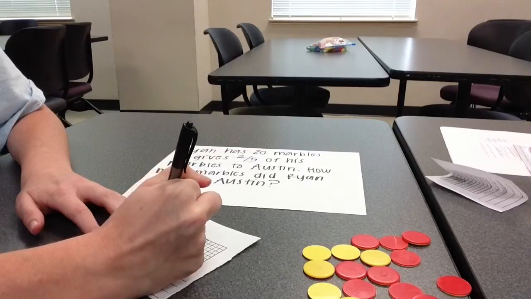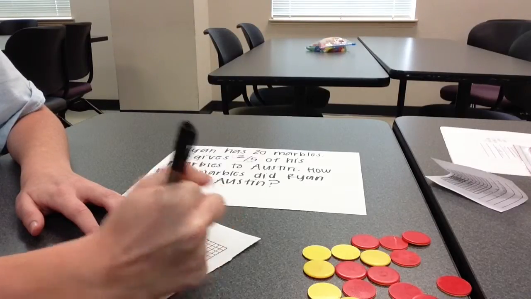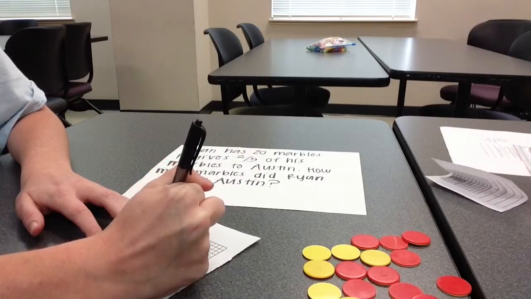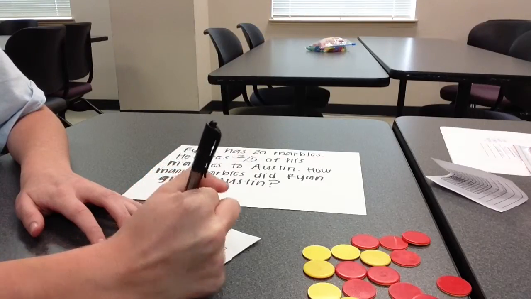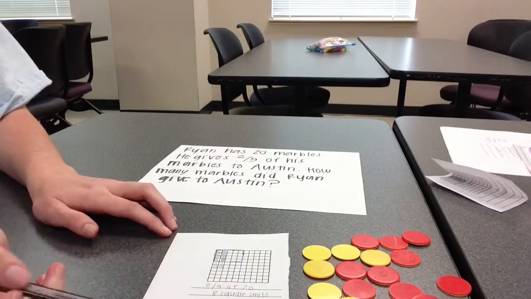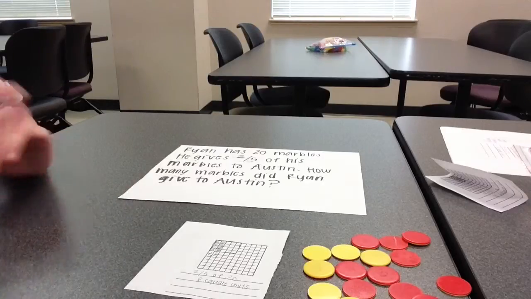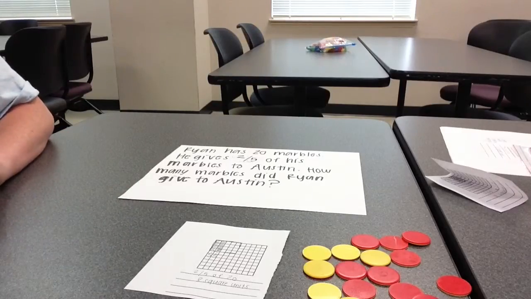So 2/5 of 20 is 8 square units, because I am using an area model. So remember that he gave 8 marbles to Austin, so 2/5 of 20 is going to be 8 marbles.